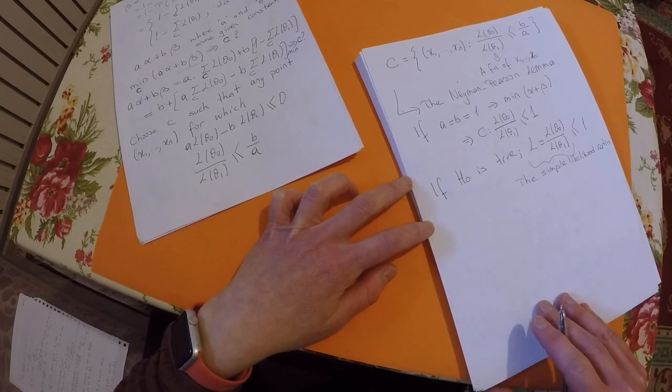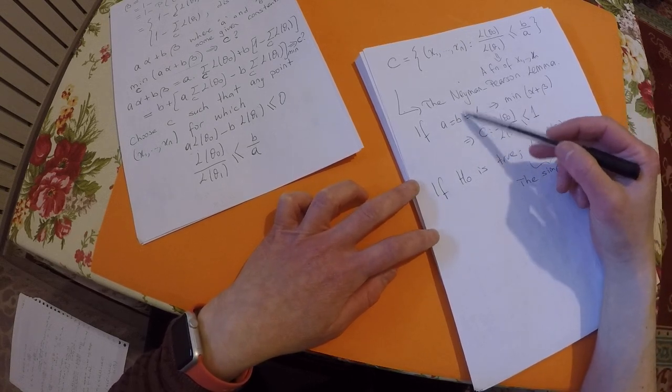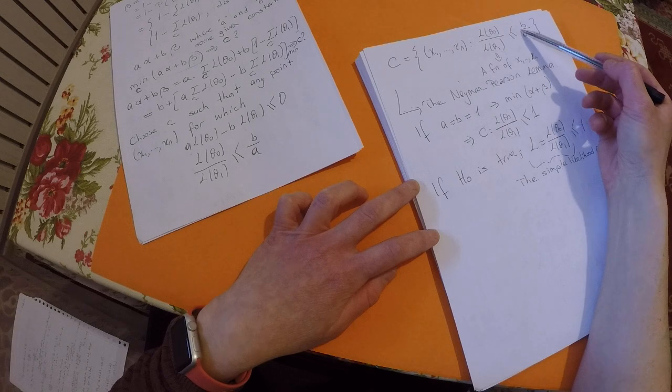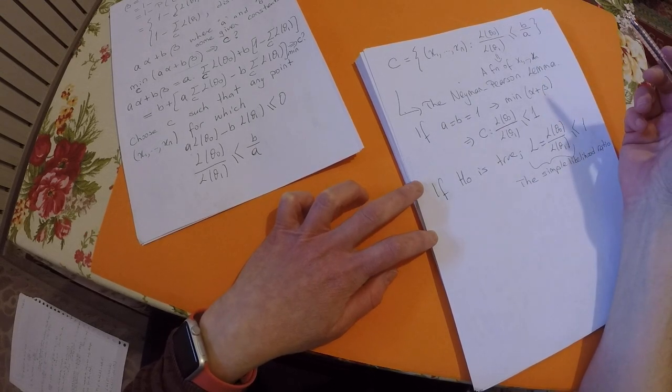Then we can define our best test. Usually A and B are not equal to each other, so we are defining B over A as some value K, like the previous case in the randomized test.